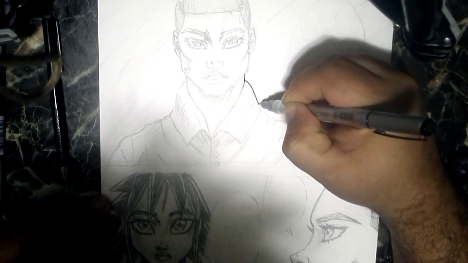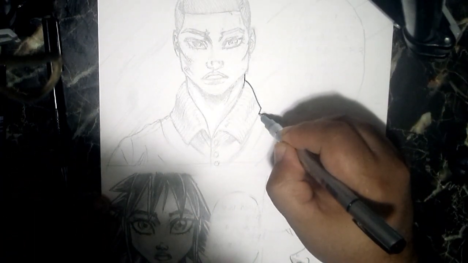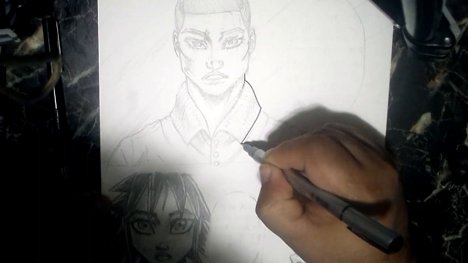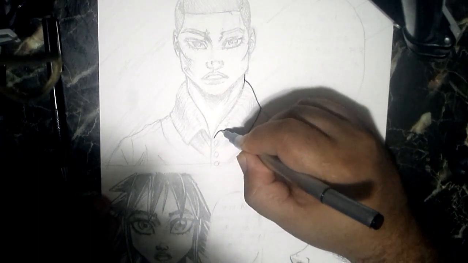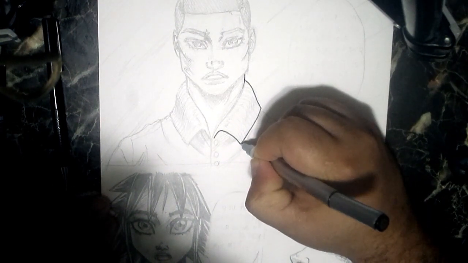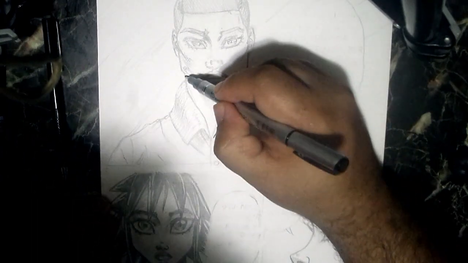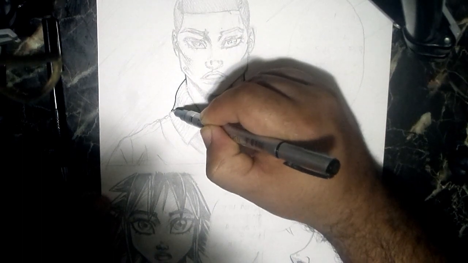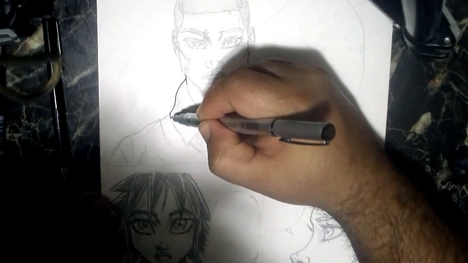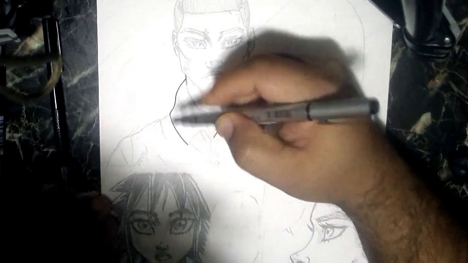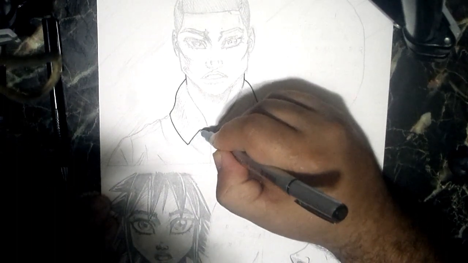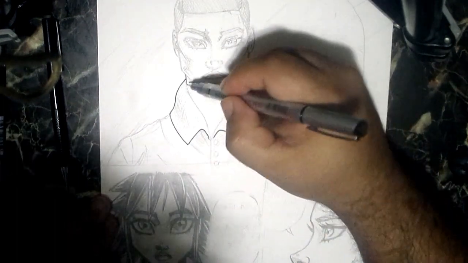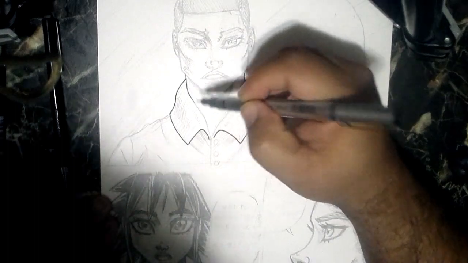As I said, I'm doing the outline of this character just around the edges, not in the middle, no details as of yet, but I want to get that darkness around the edges that I like to do, like most manga would do.